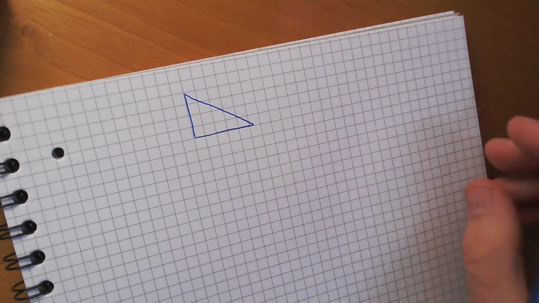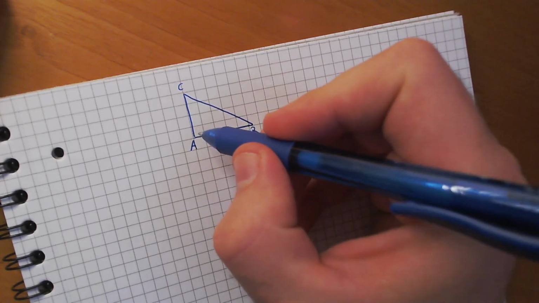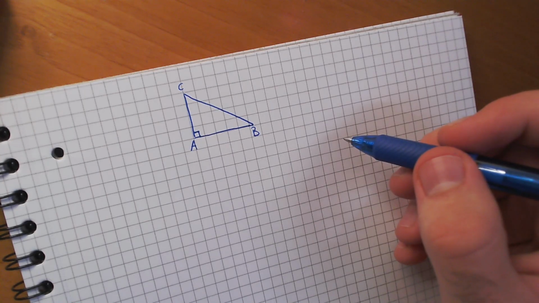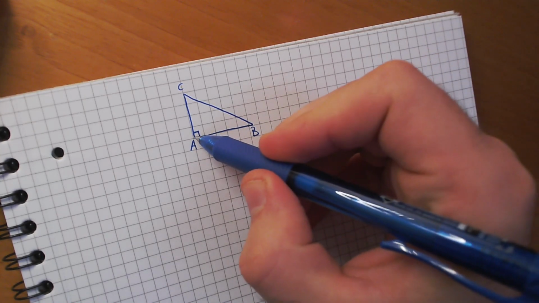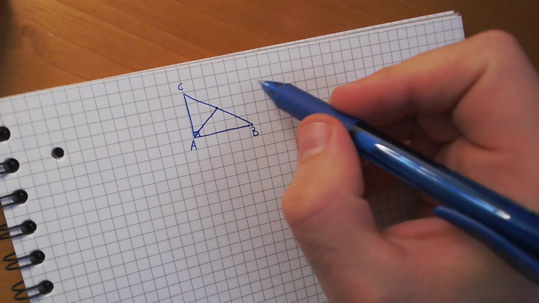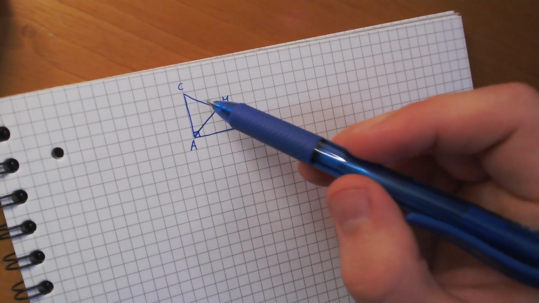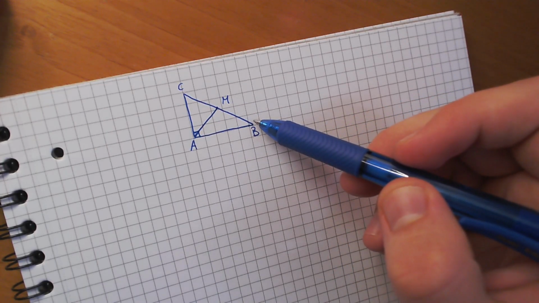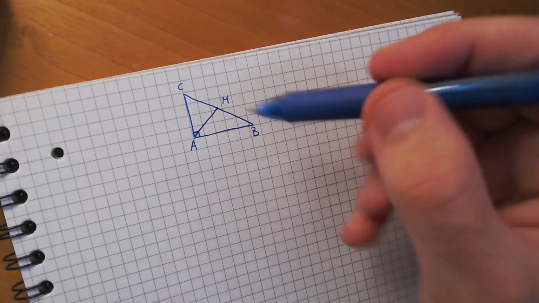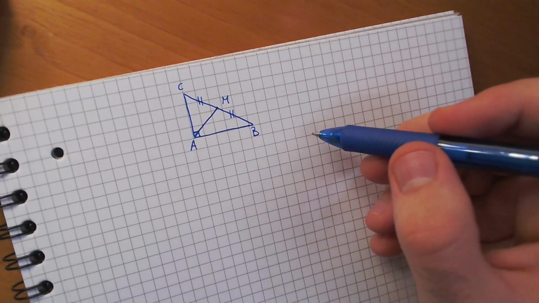Okay, so in this triangle we have A, B and C, and the right angle is here in A. And in this triangle we have to draw also the median, and we can call this point M. So we know that this hypotenuse is divided into two, so BM and CM are equal.